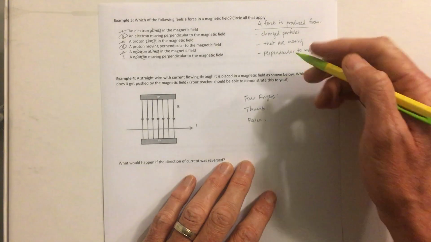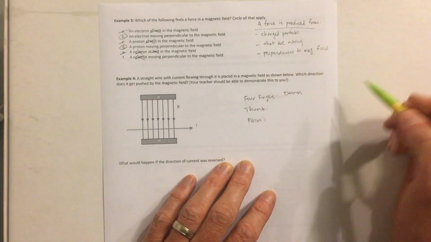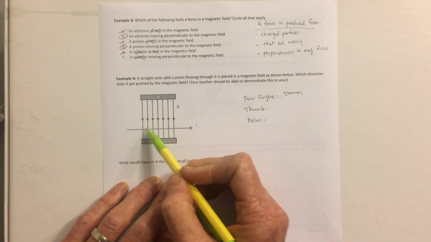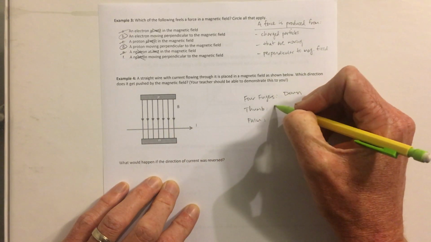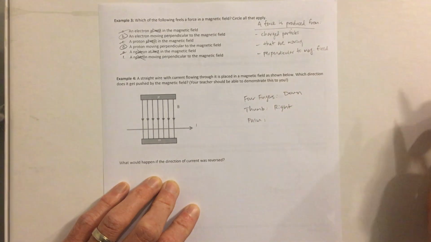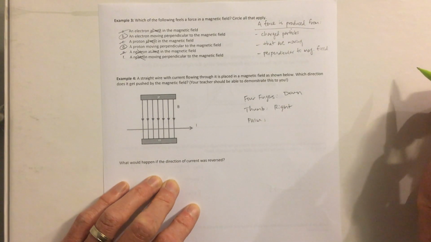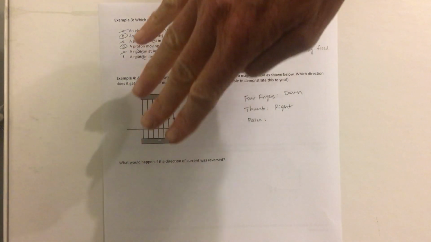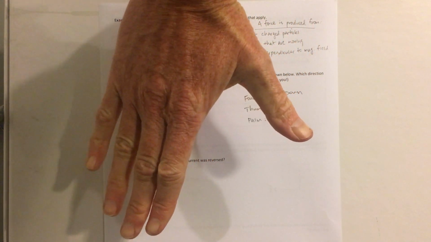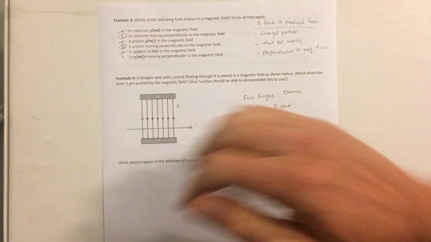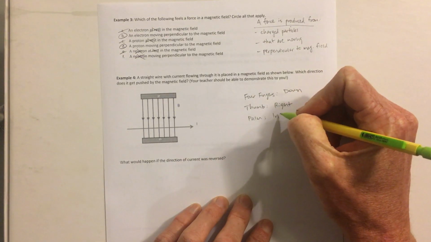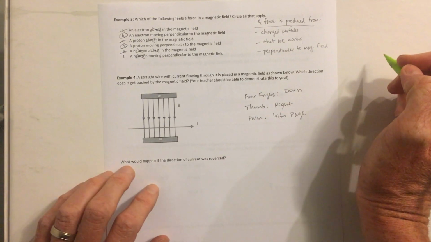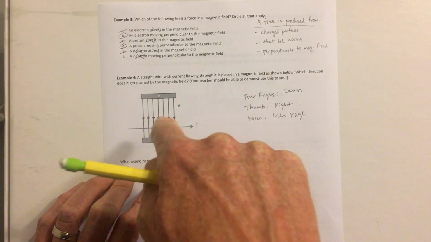So here we go. Your 4 fingers are going to point down in this example. Your thumb is going to point in the direction that the particles are moving, right? Which is the current flowing in the wire to the right. And if you do that, your hand will look like this. 4 fingers down, thumb to the right, like that. And therefore your palm goes into the page. The wire is going to get pushed in this direction.